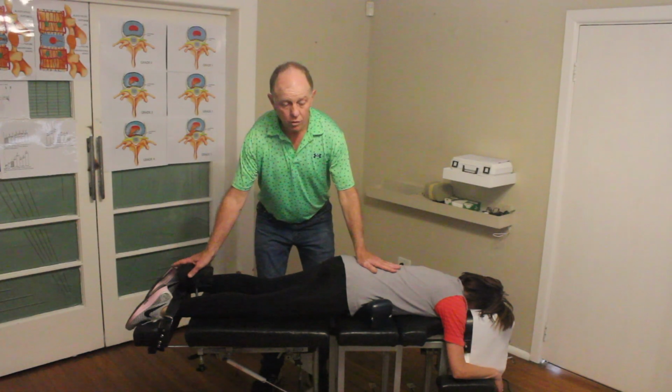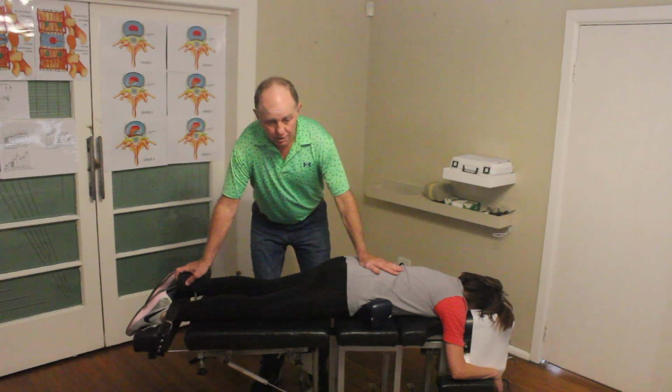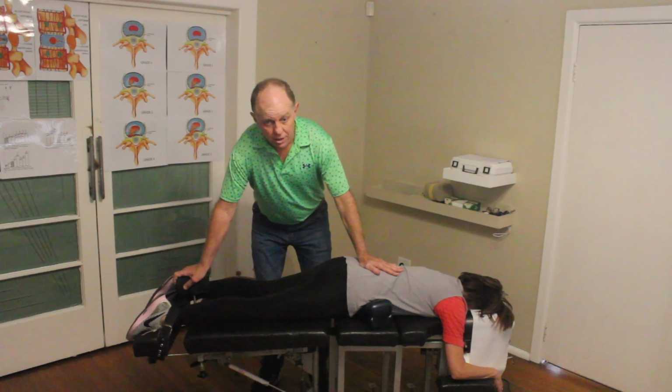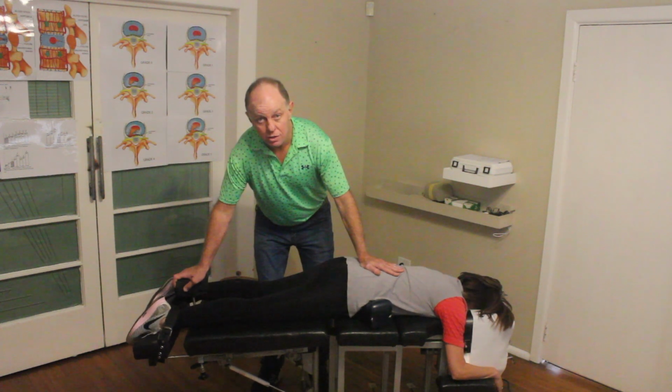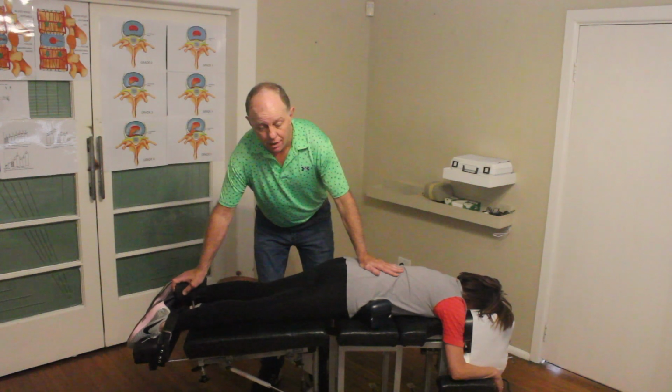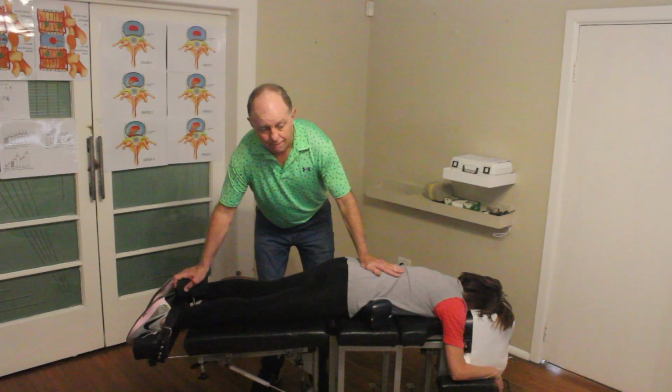I will do flexion distraction or distraction with flexion a few times, carefully watching for any signs to stop and asking the patient continually how it feels and stopping immediately if there's pain.